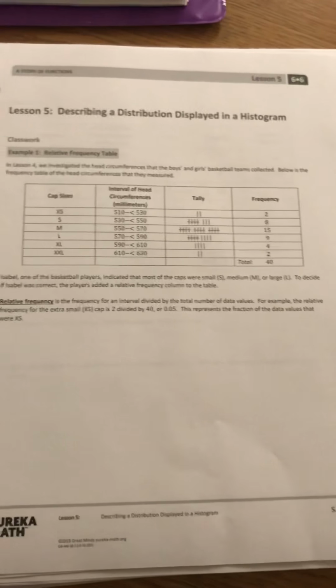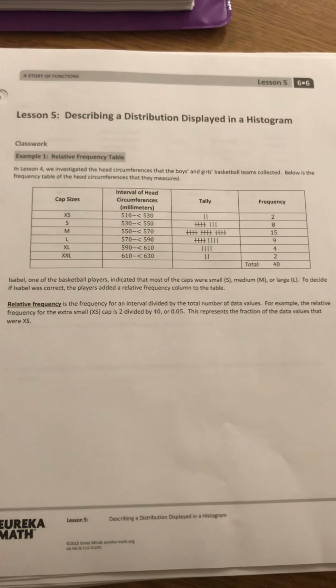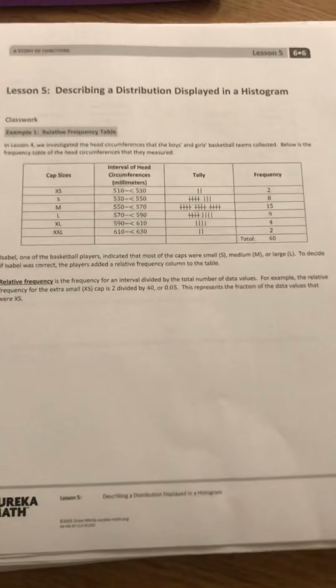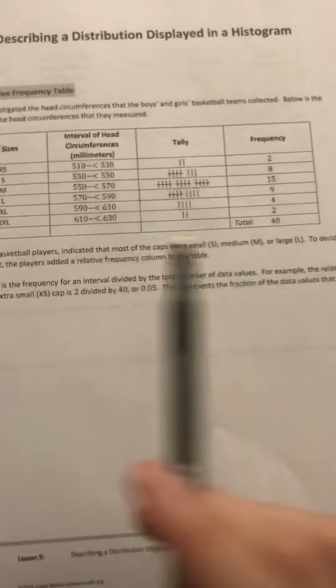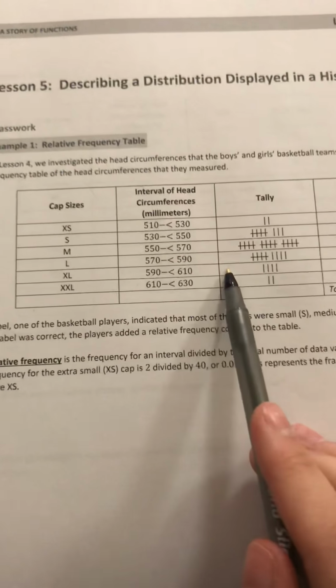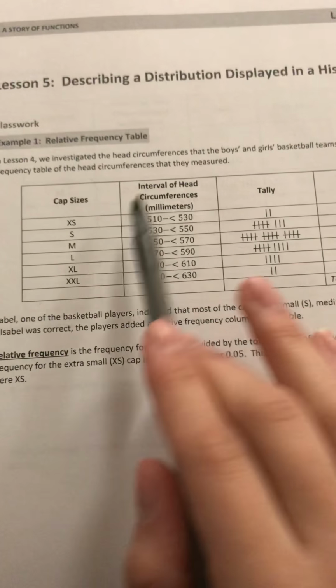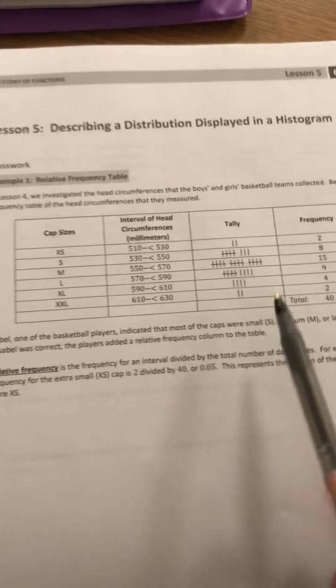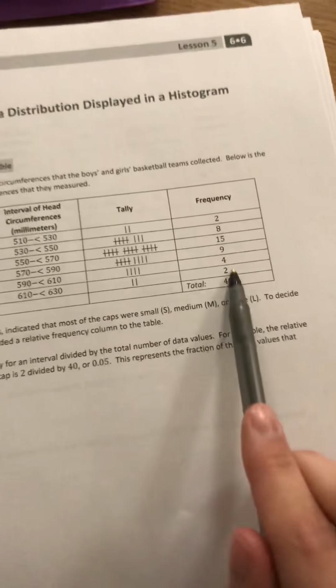Hi everybody, welcome to lesson 5, describing a distribution displayed in a histogram. Today we're going to be doing one simple skill based on what we learned yesterday. So we have still the cap sizes that we were working with yesterday, still working with intervals of head circumferences, so the area around a head, same tallies, and same frequency. So nothing is new there.